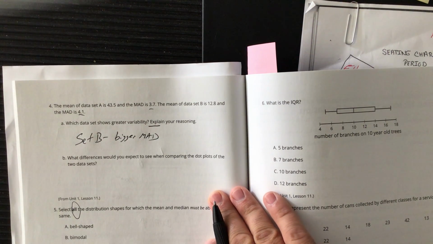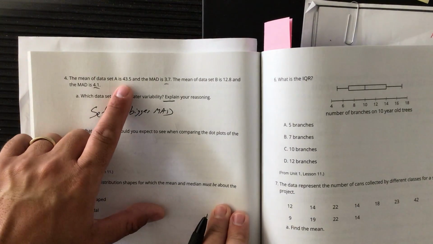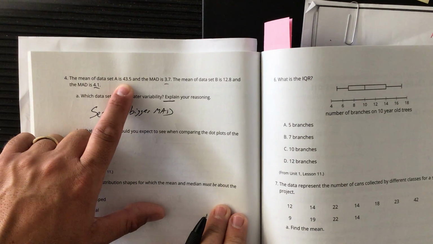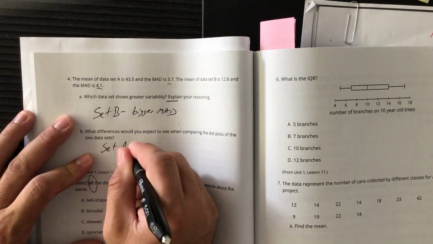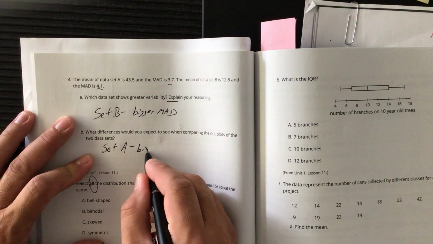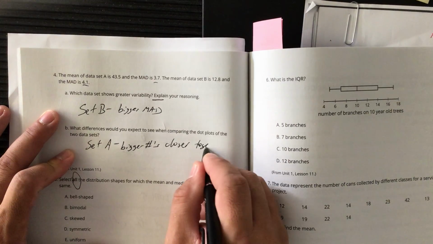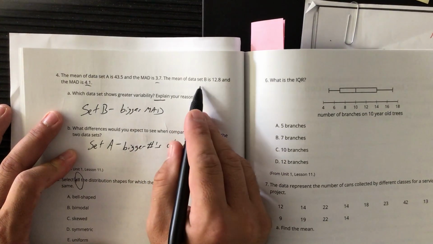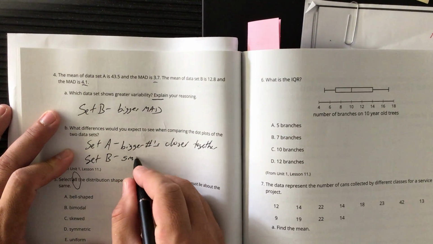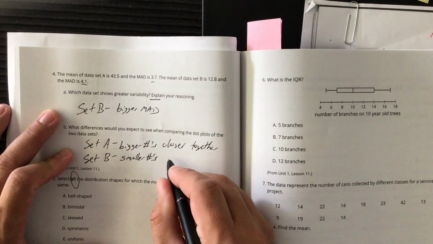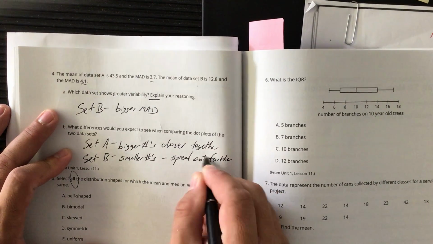What differences would you expect to see when comparing dot plots? So if you were to graph those two or see the dot plot, this set looks like they're certainly bigger numbers, but they're closer together. So set A, the average is 43, so bigger numbers, and they are closer together. Dots would be closer because the MAD is smaller. Data set B, mean is 12.8, so that's smaller numbers. And dots would be spread out a bit. Certainly further than A.